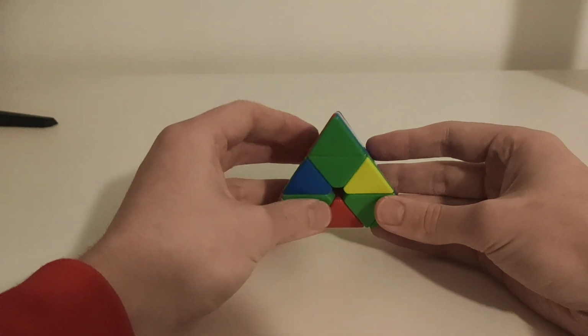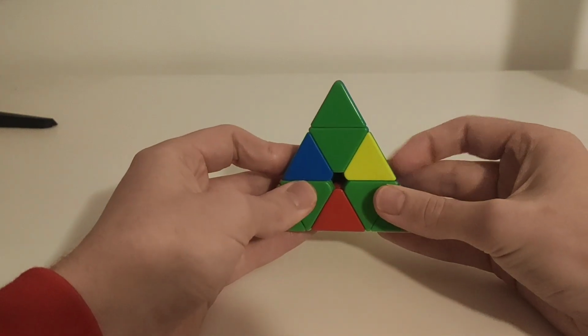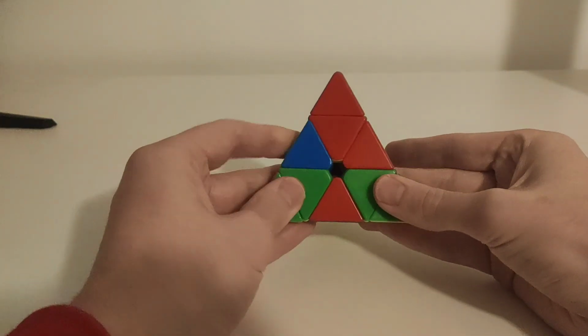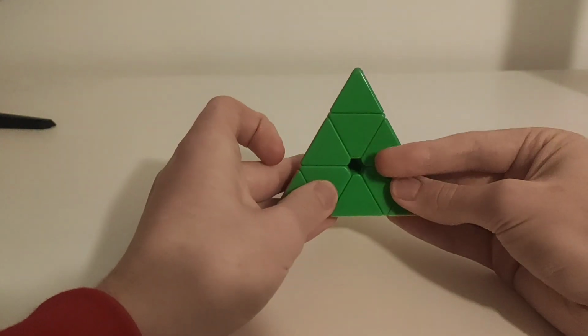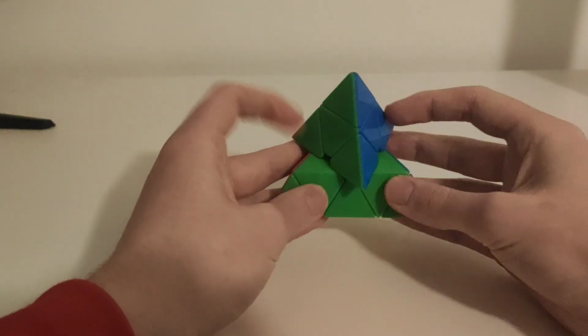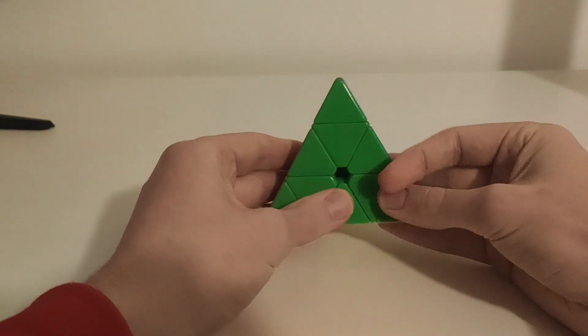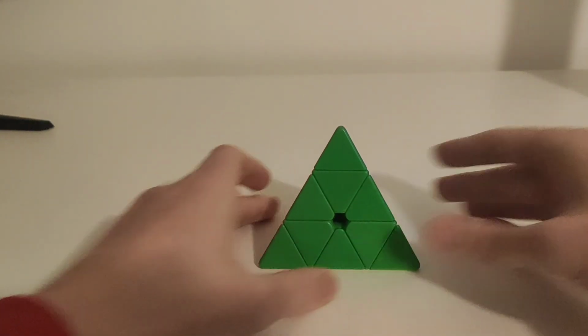So for this case, for a while, I was doing it like this, which is bad. Instead, what you want to do is use this finger trick to pull like that. And that's a thing you see a lot of people not being able to do. So they're only ever pushing or pulling from the back rather than pulling from the front, which is really useful and is in the vast majority of your L4E algorithms.